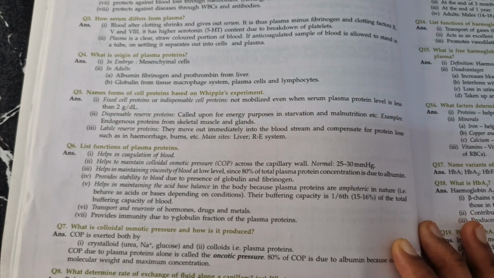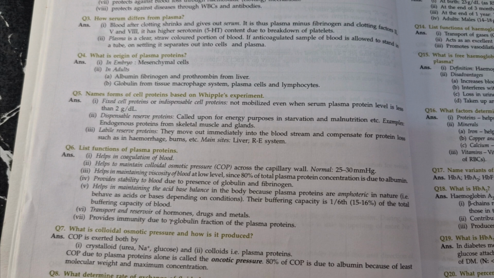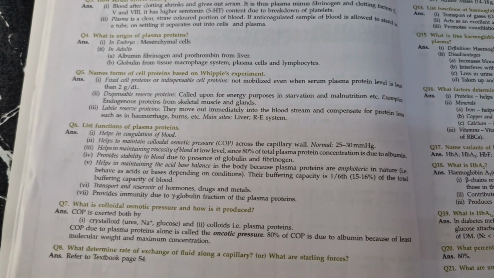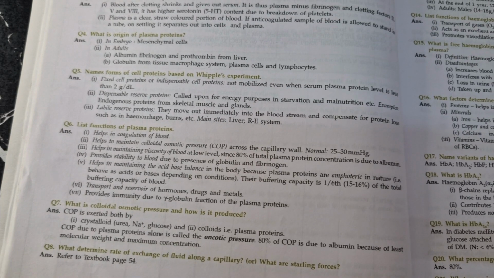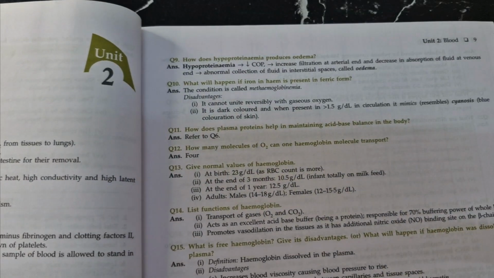What is colloidal osmotic pressure and how is it produced? Colloidal osmotic pressure is exerted both by the crystalloids, urea, sodium and glucose, and colloids like plasma protein. Colloidal osmotic pressure due to the plasma proteins alone is known as oncotic pressure. 80% of the colloidal osmotic pressure is due to albumin because of least molecular weight and maximum concentration. It determines the rate of exchange of fluid along the capillary. What are Starling forces? That I will be saying later.